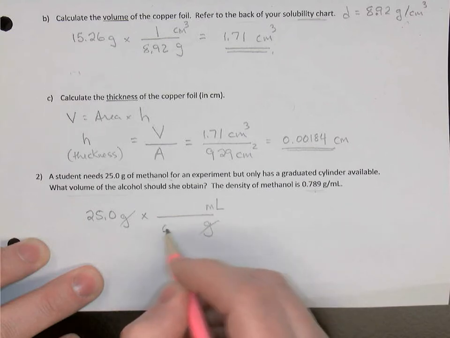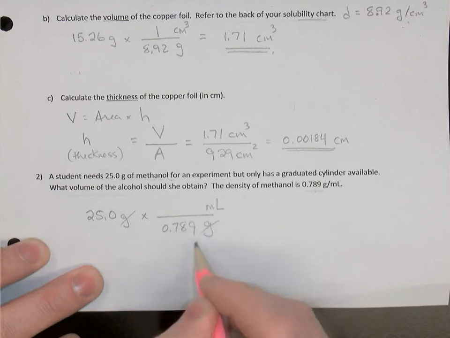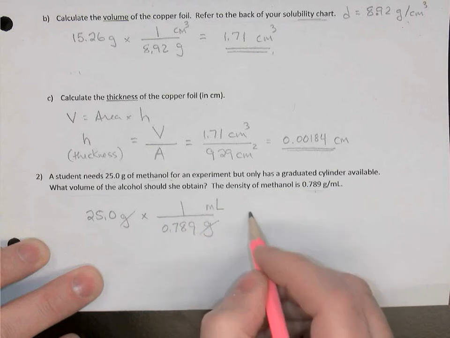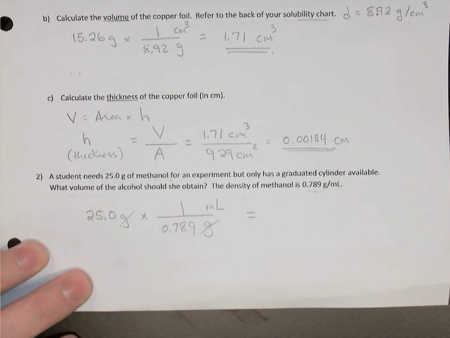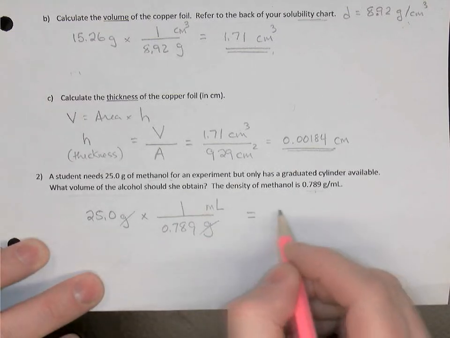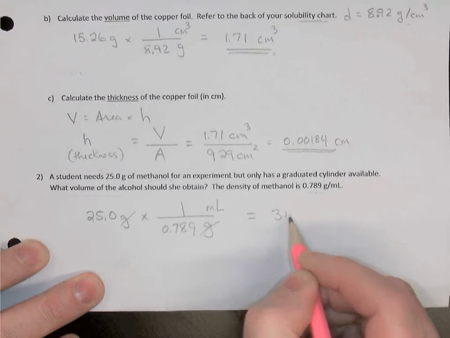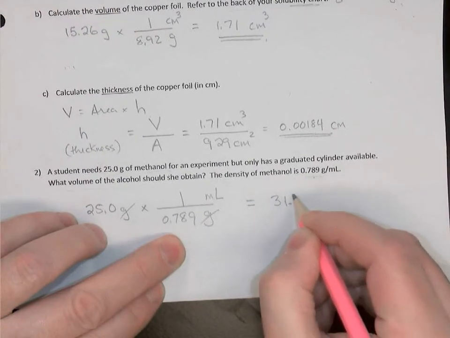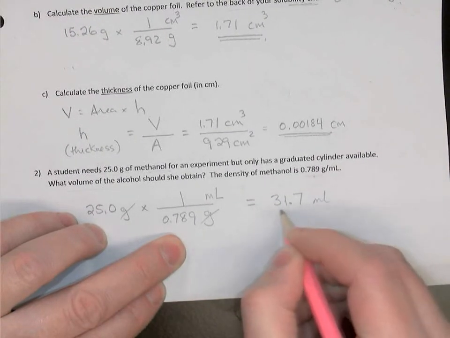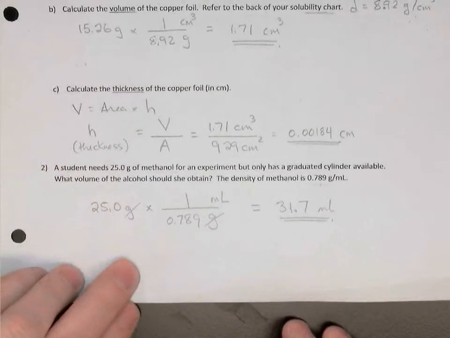The density was 0.789 grams per milliliter. So now 25 divided by 0.789. The student should measure out 31.7 milliliters of alcohol.